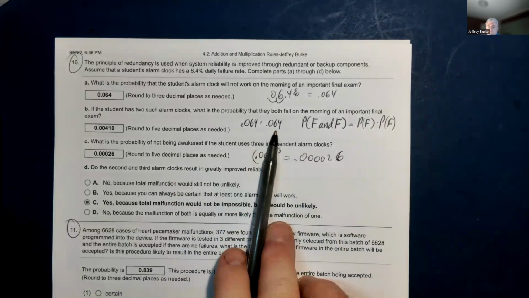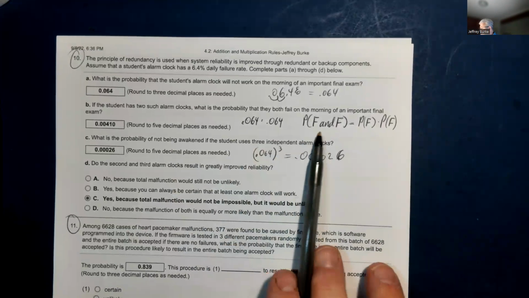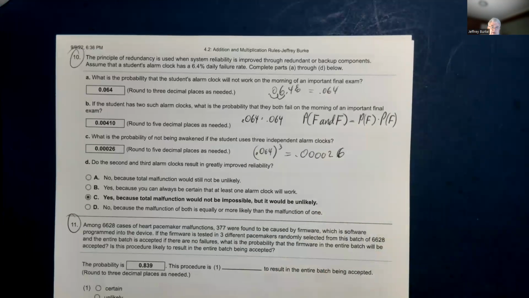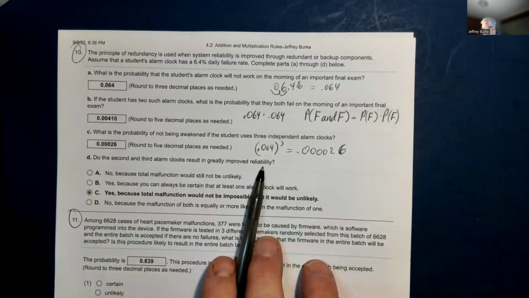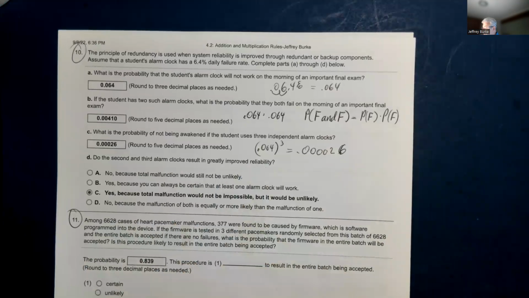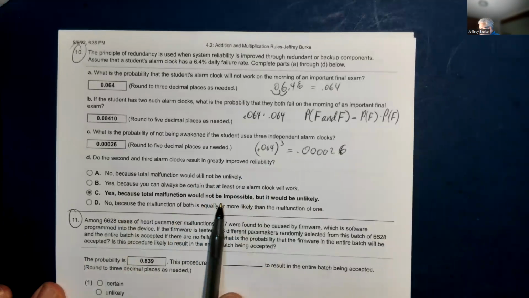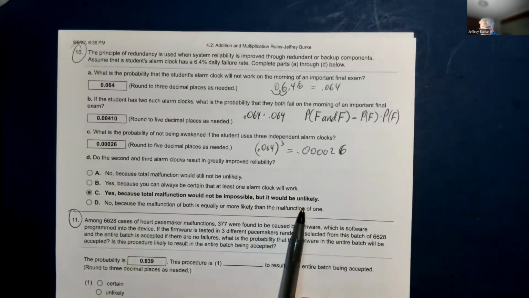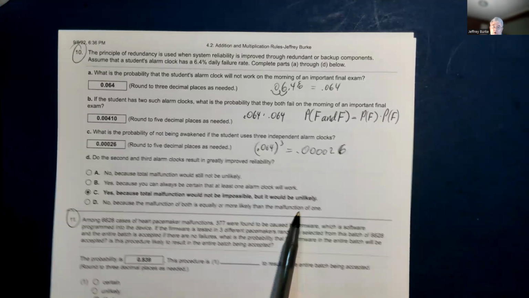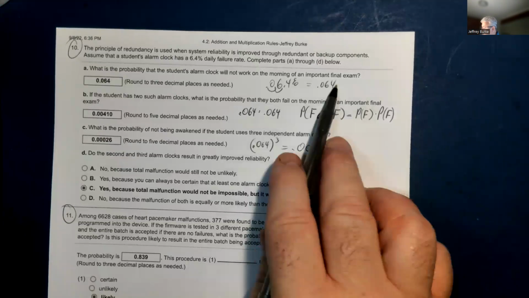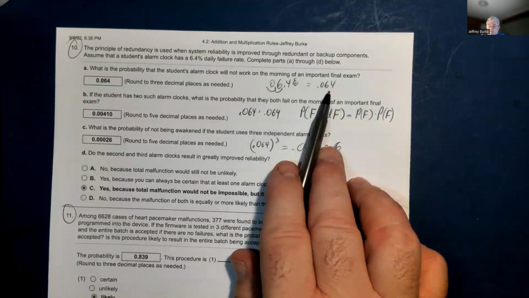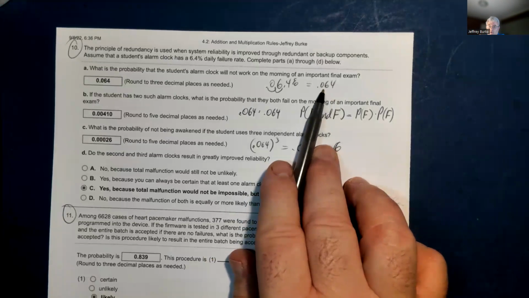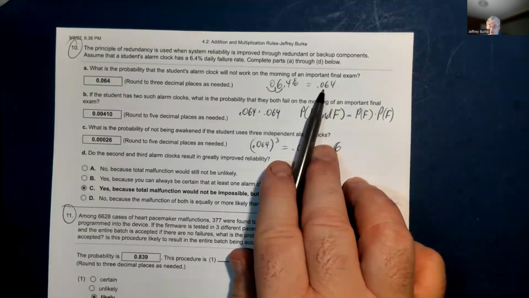Up here, you could write this as 0.064 to the second, but I felt it kind of complemented this procedure nicely, okay? And it asks, do the second and third alarm clocks result in greatly improved reliability? And it says yes, because the total malfunction would not be impossible, but it would be unlikely, okay? So what I mean by this, an event that has a probability of 0.064, it's not 0.064%, it's 0.064. It has a percent of 6.4.